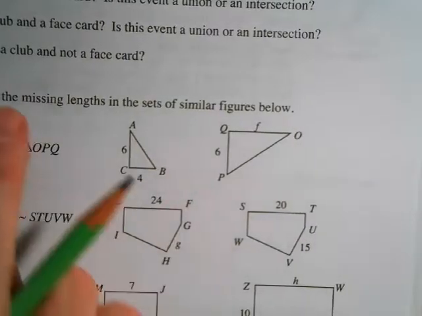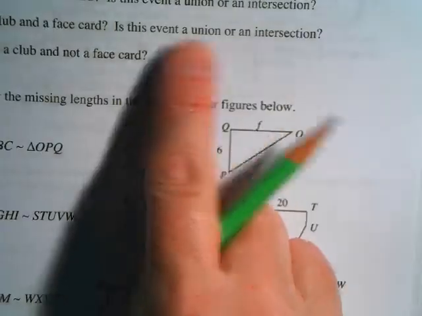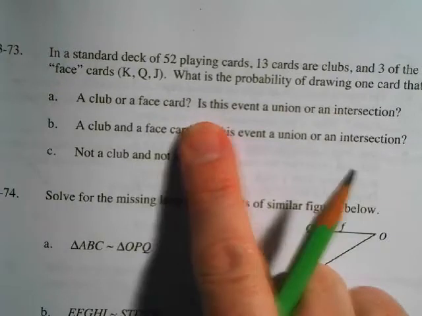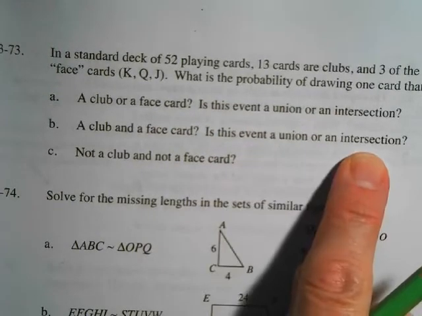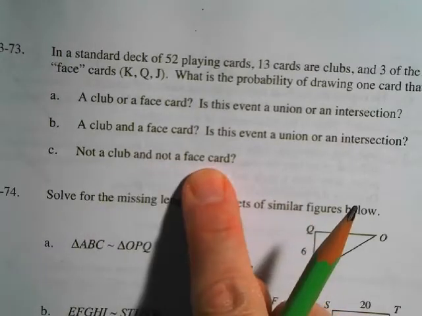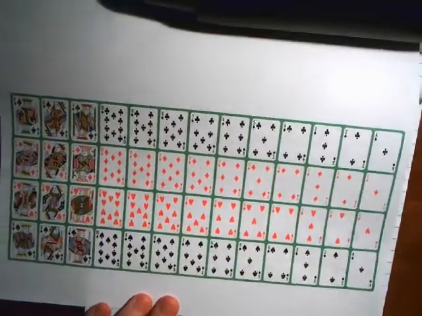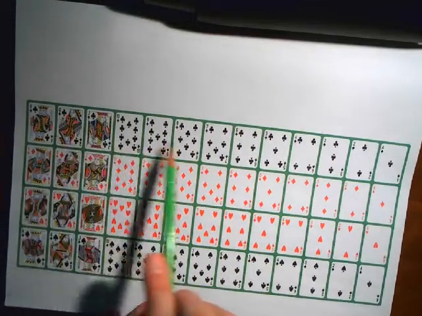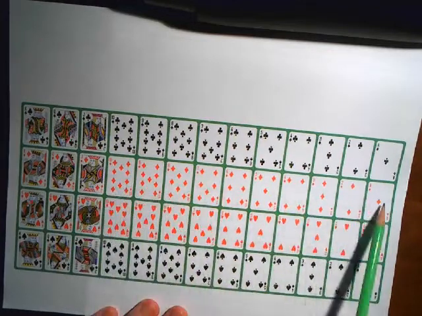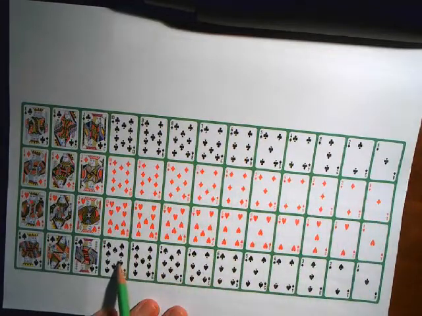Last question says, okay, so that was an intersection. The last one was a union. I didn't write that on the paper, but part A is a union, part B is an intersection, part C, not a club, not a face card. Okay, well, again, if you have the visual, some people are going to say, I'll just count them up. That's fine. So not a club, so none of these, and not a face card. Well, that's just going to be 1 through 10 times 3. That's going to be 30 out of 52.